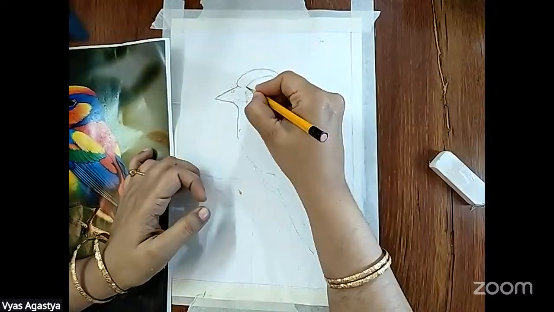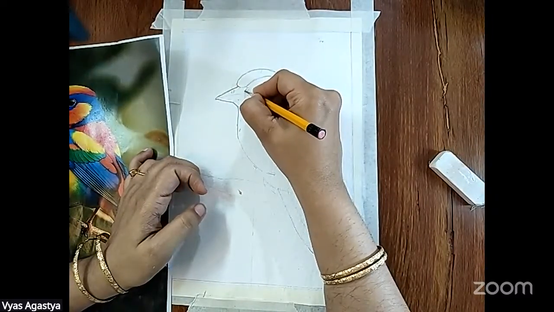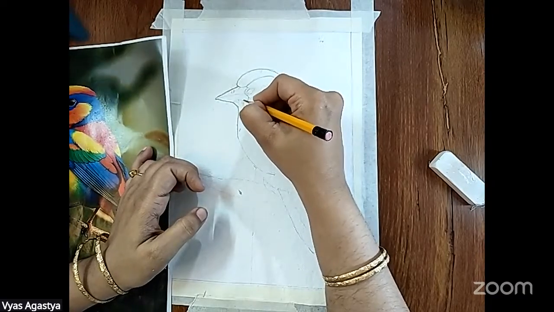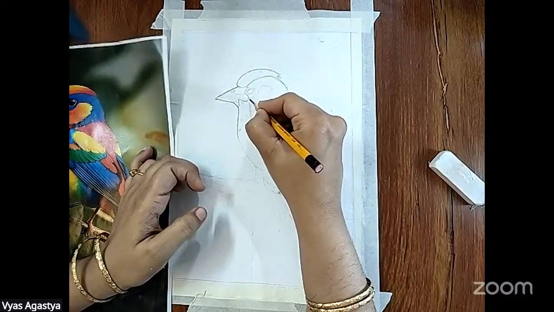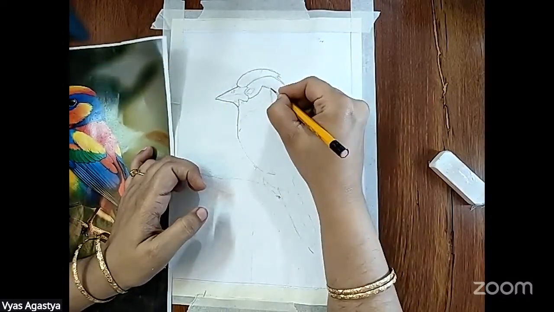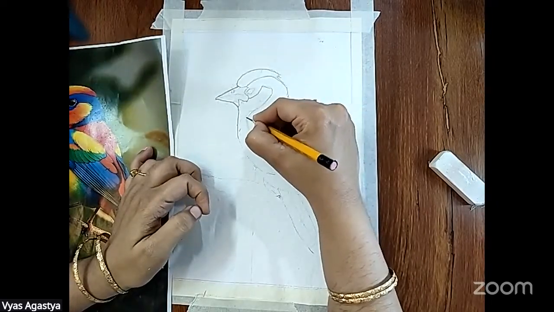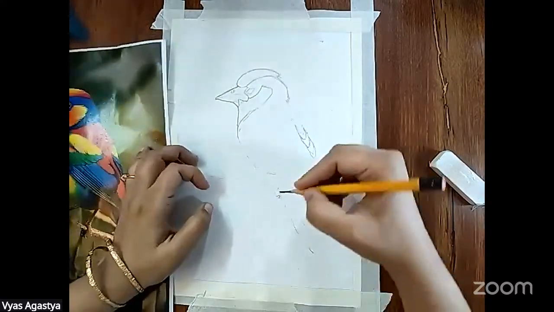Yeah, one second, please be patient. Stay with me till the class ends. We will finish this drawing. After finishing this class also, please practice in other forms also. Take other reference images and practice. Try what you can do.